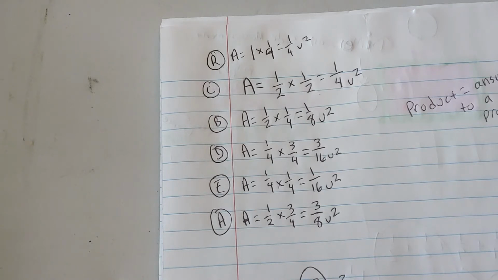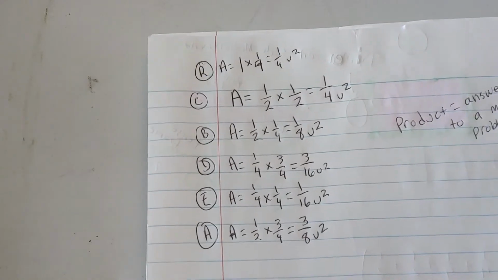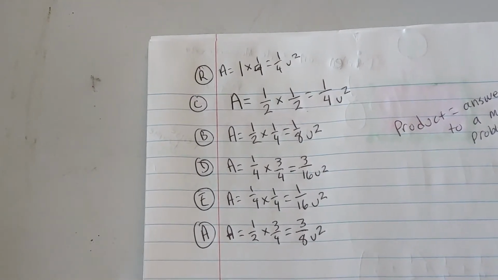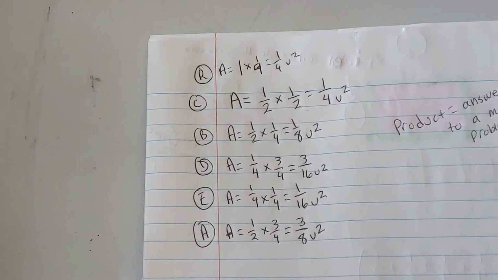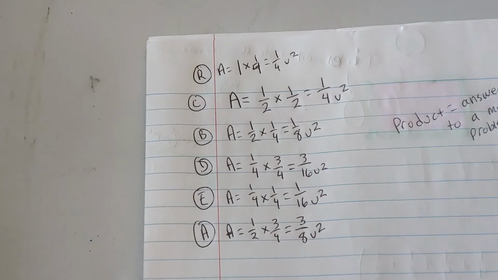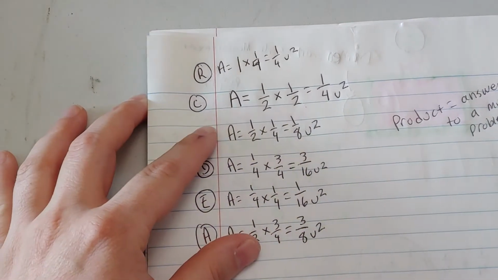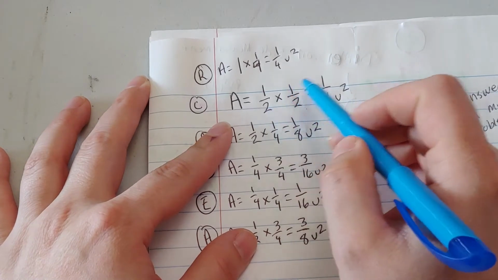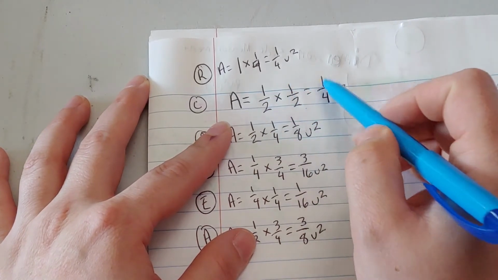But I think a lot of you have started to notice that there's some multiplication we could be doing instead of counting boxes. So let's see if I point out what you see, and if we're right, we're going to do some practice today to see if it always works. So if I look here, we'll start with this one. 1/2 times 1/2 equals 1/4.